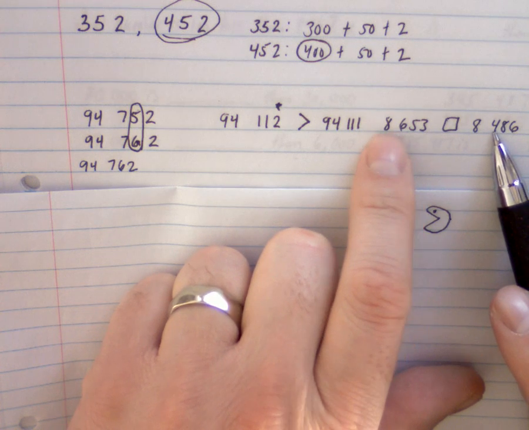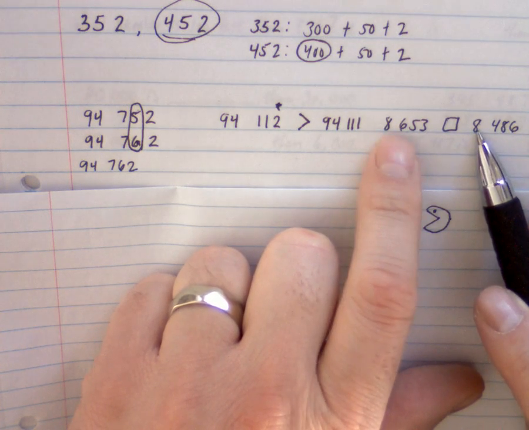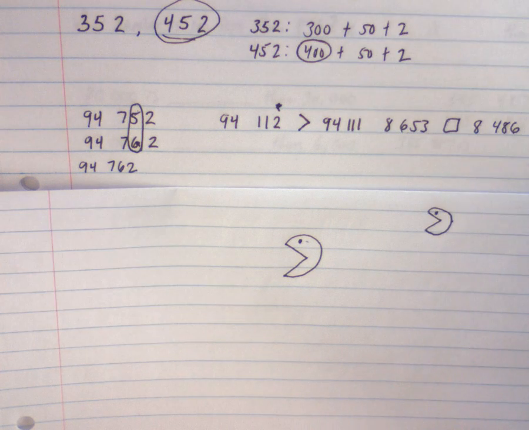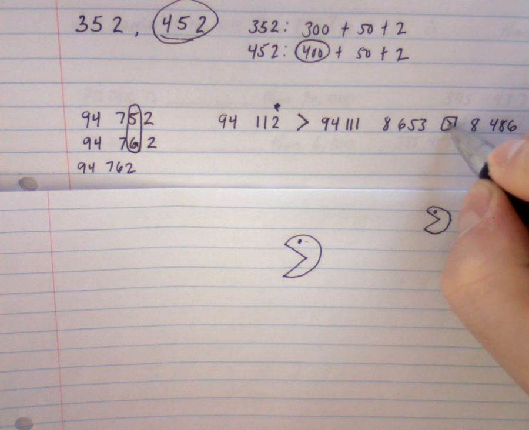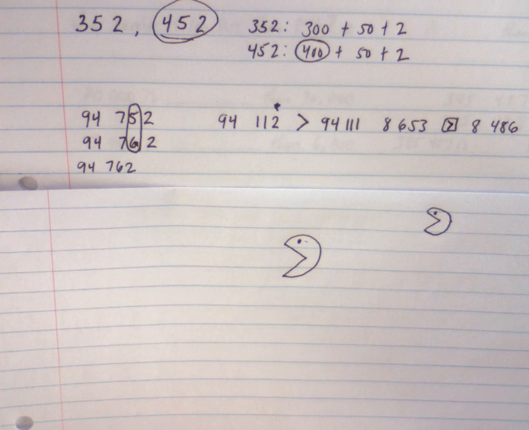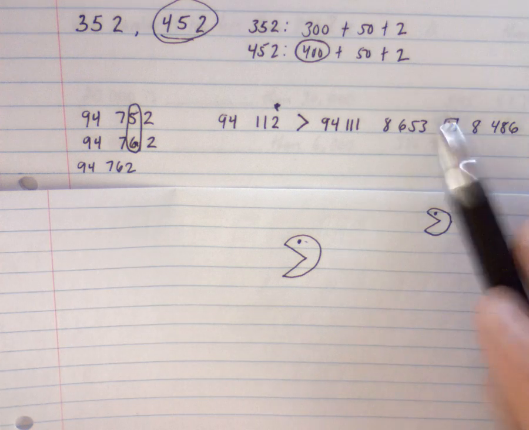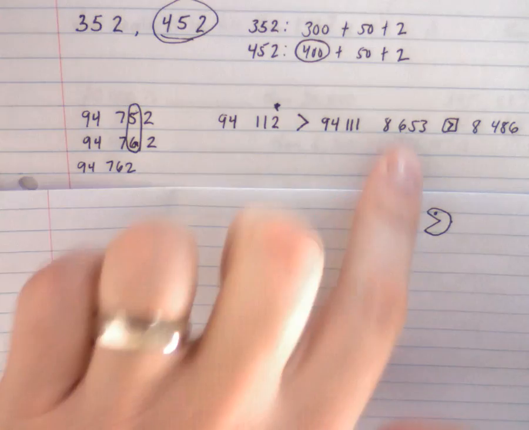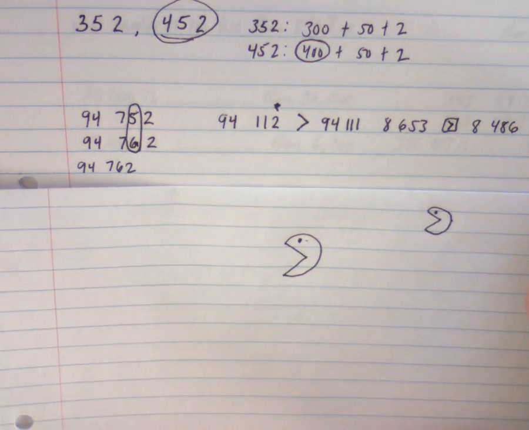So we got the hundreds number bigger, the thousands are the same. So if I were to ask you, of these two numbers, which one is the greater number, and you said the left, you would be correct. So therefore 8,653 is greater than 8,486. As we move from the left to the right, the number gets larger, and so that's why the hundreds trumps the other numbers.